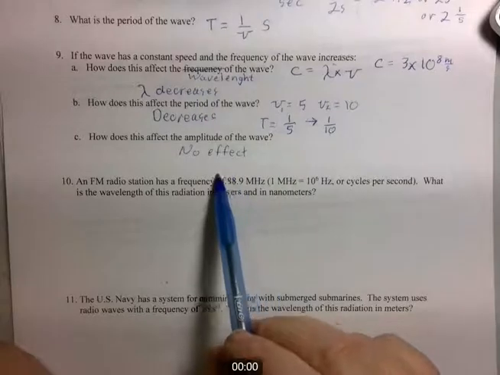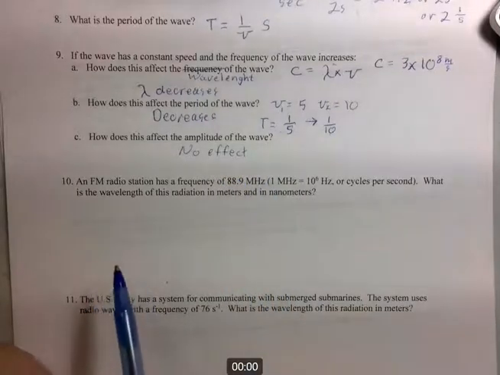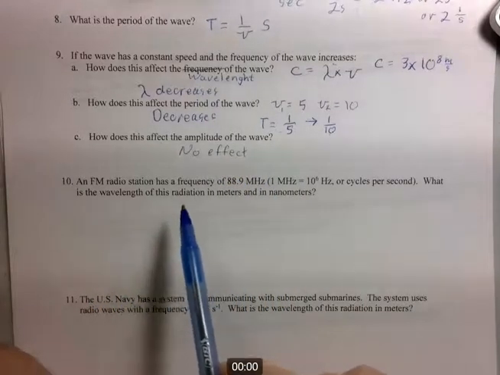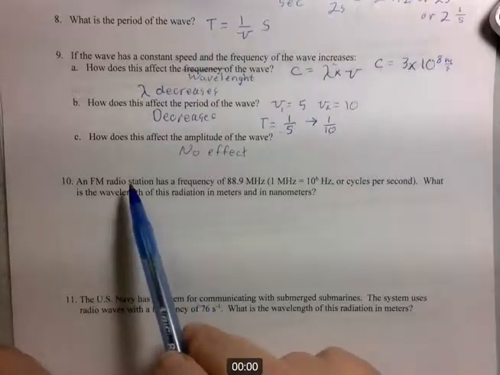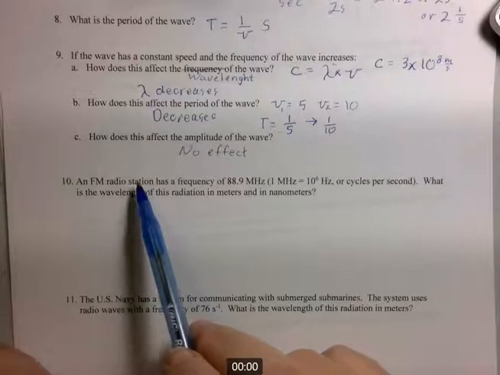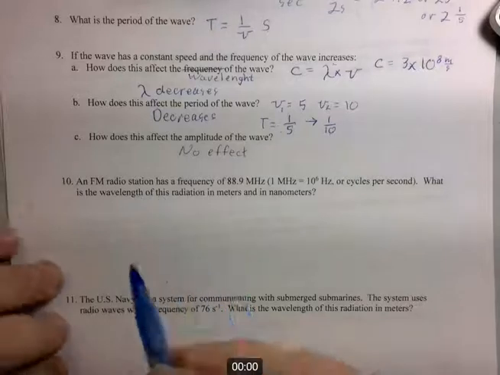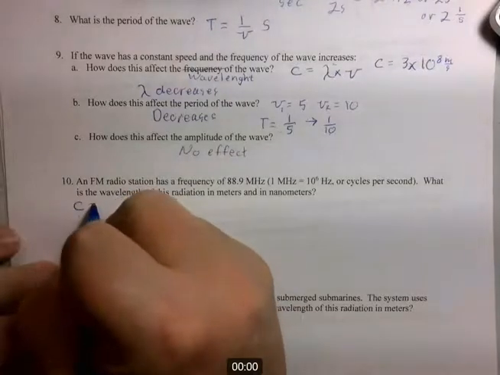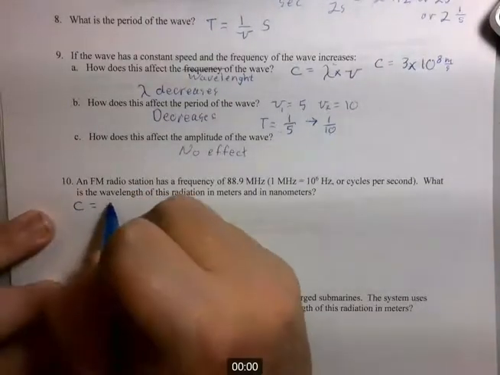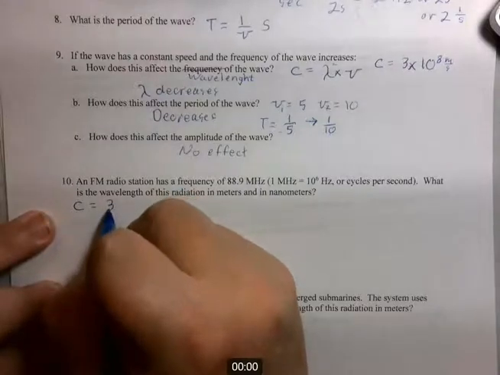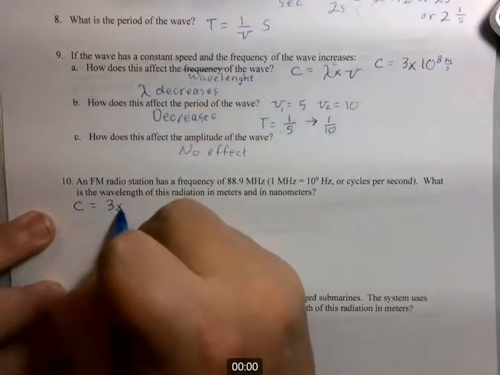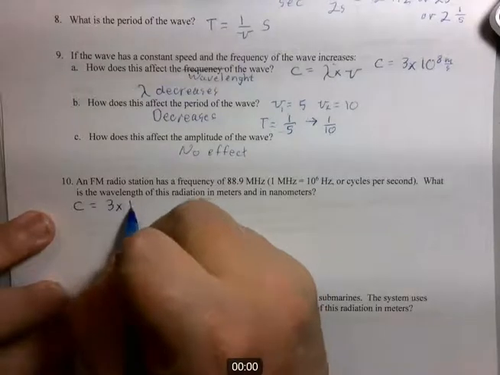Well, they only gave you one number to work with. So how do you figure out wavelength? Because you know that a radio wave is an electromagnetic wave, therefore it goes at the speed of light. And we're going to use 3 rather than 2.998. It's not really necessary to go to 4 sig figs on this. Let's just stick with 3.